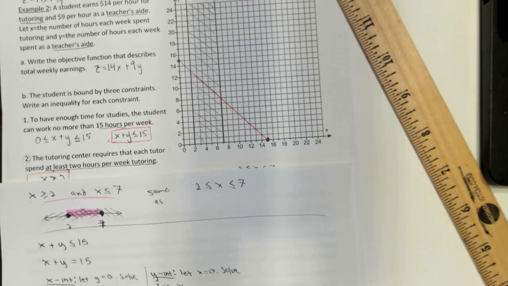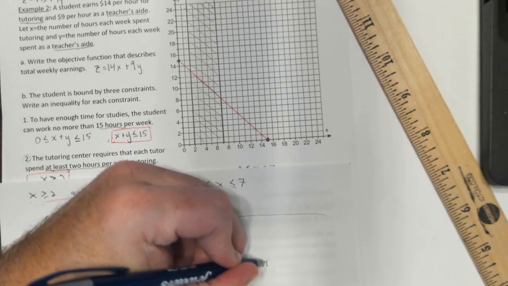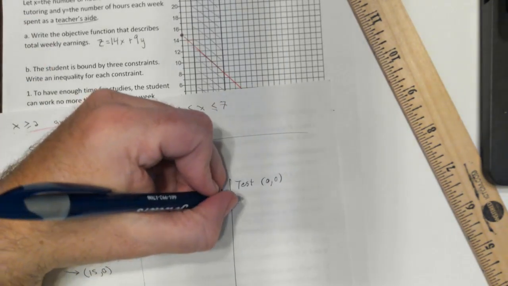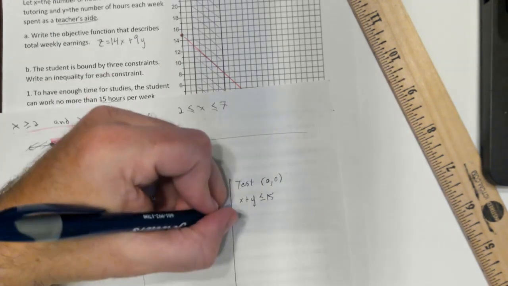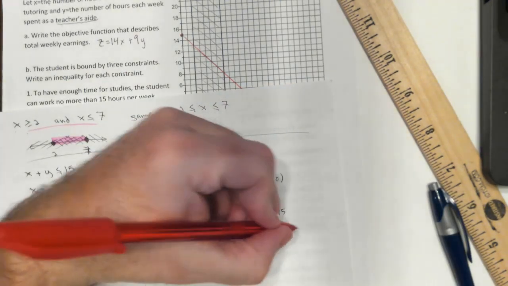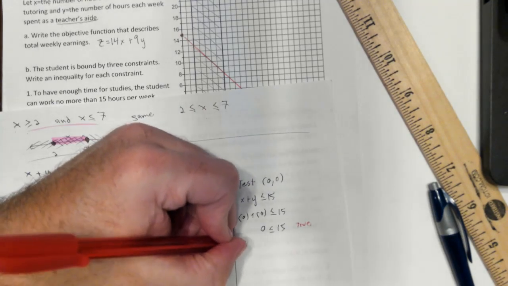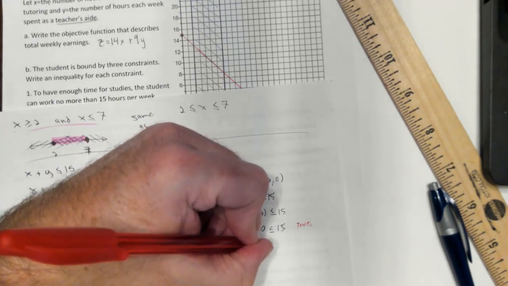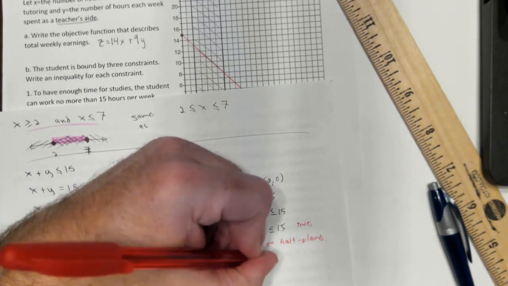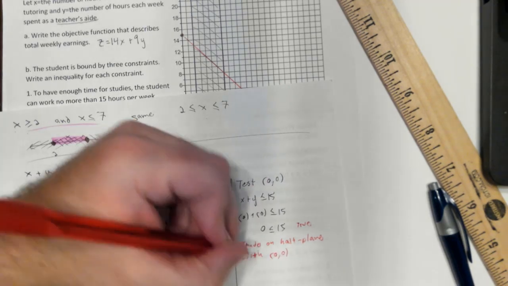So, before we move on, we have to figure out where to shade. We're going to test a point. We're going to test 0, 0 because it's not on the graph. So, x plus y is less than or equal to 15. Is 0 plus 0 less than or equal to 15? Again, you don't even have to look at that. You already could do that in your head. This is true. So you're going to shade on the half plane with the point 0, 0. Okay.